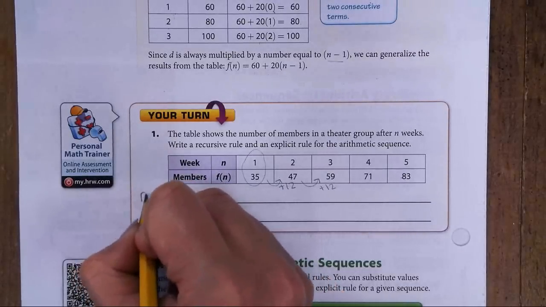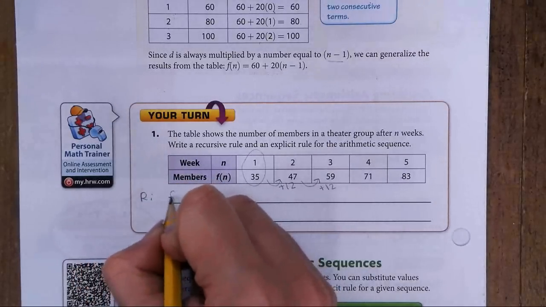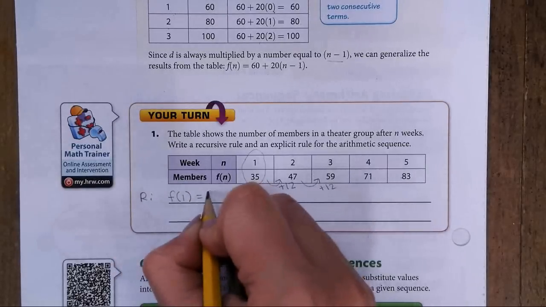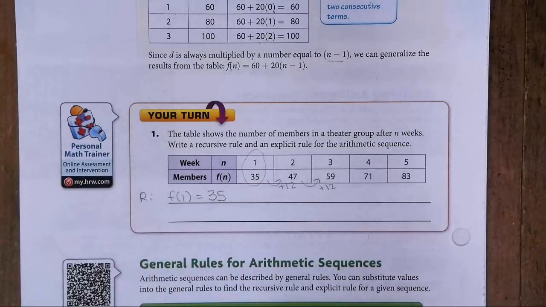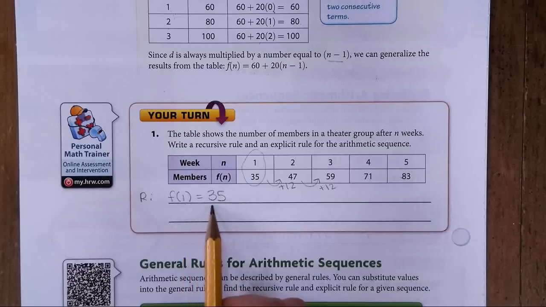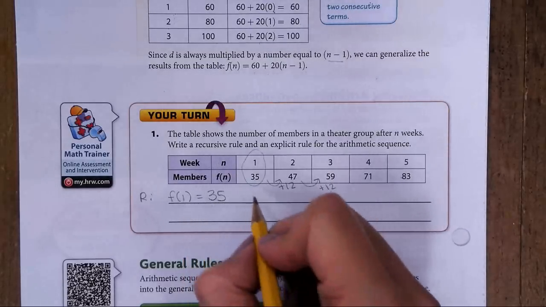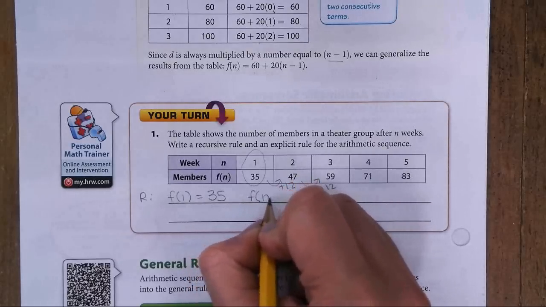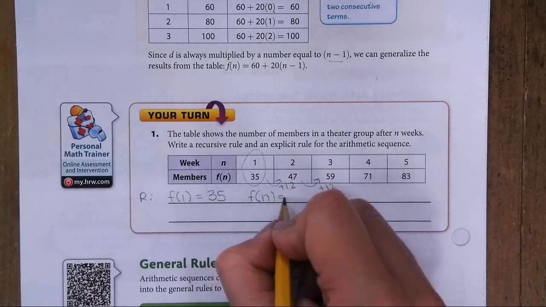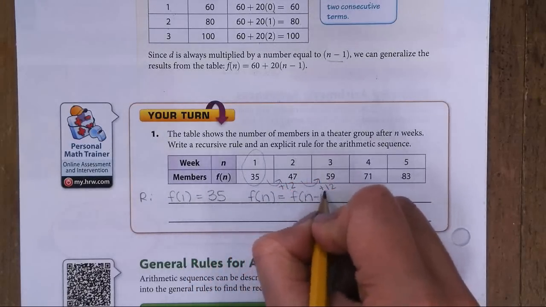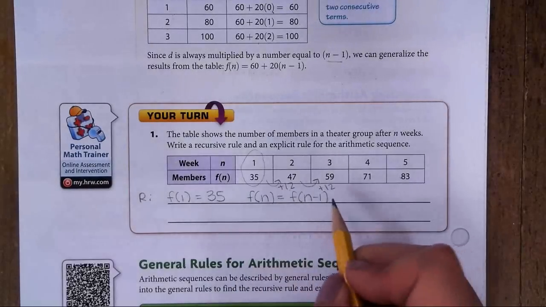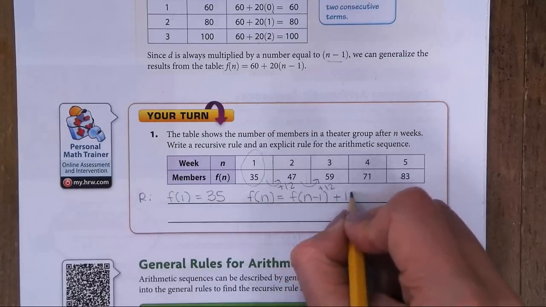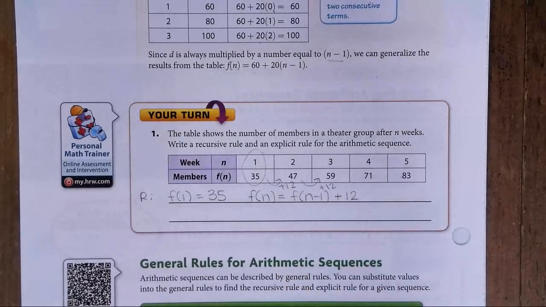So for our recursive rule, we have f of 1 equals 35, because we know that our first term is 35. Like I said before, whenever you're writing a recursive rule, you need to know what the first term is. And then because we're increasing by 12 each time, we're going to start off with f of n equals f of n minus 1, because that's how they all start off. And because this is increasing by 12, we're just going to do a plus 12.